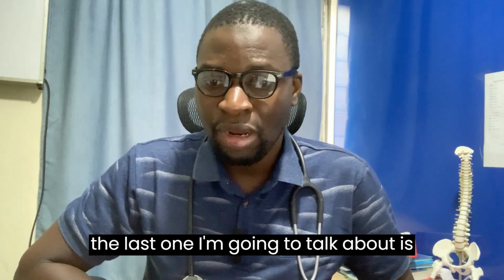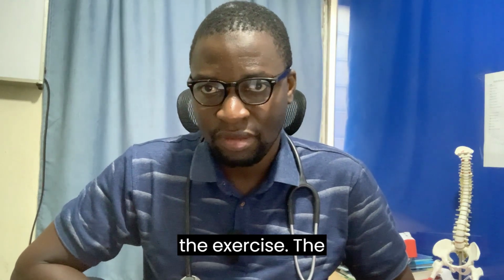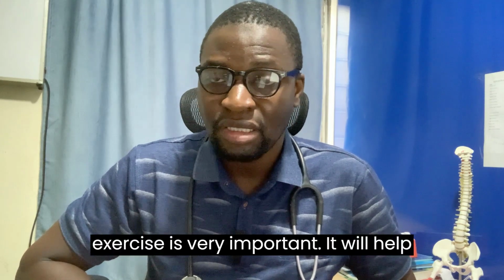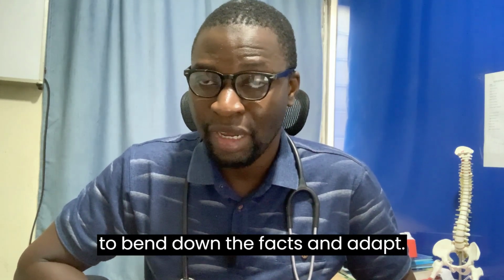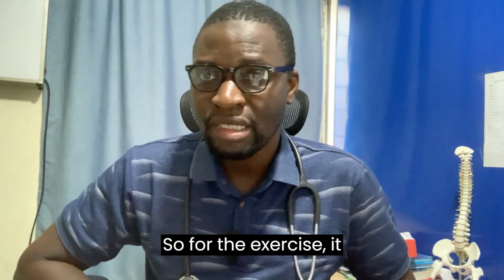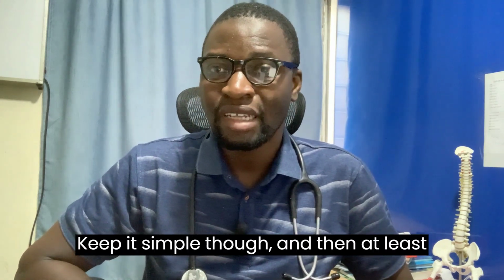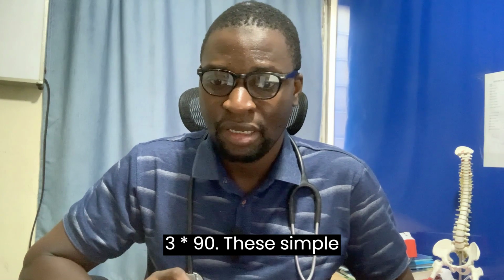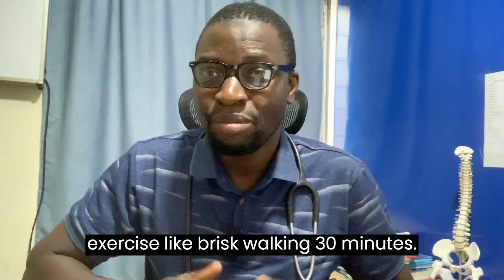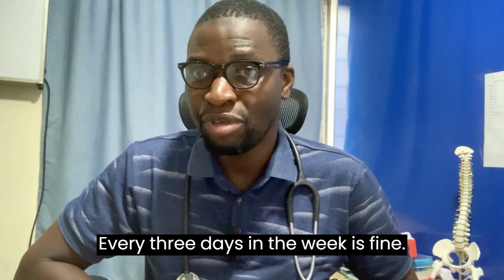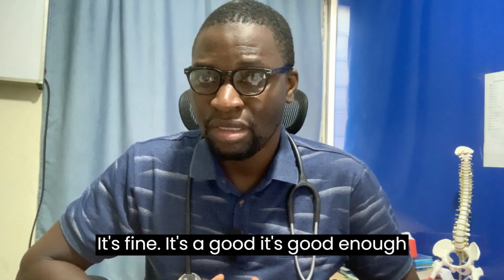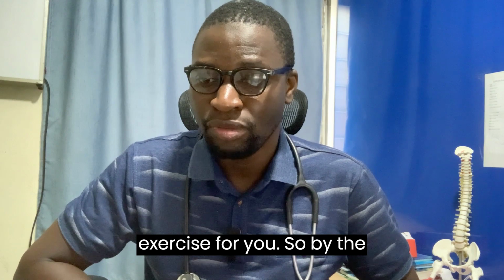And the last one I'm going to talk about is the exercise. Okay, exercise is very important. It will help to burn down the fat and other things. Okay, so for the exercise, a regular exercise pattern is preferred. Keep it simple though, and then at least 3 times in a week. A simple exercise like brisk walking 30 minutes every 3 days in the week is fine. It's good enough exercise for you. Okay.